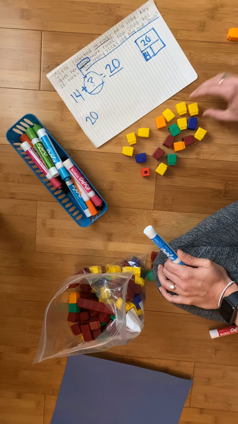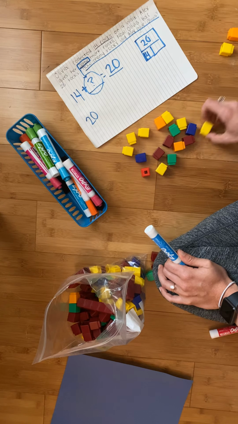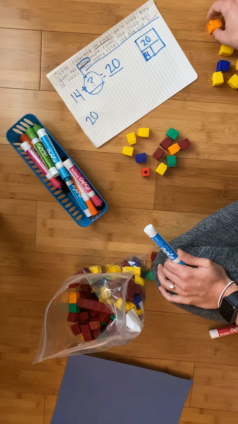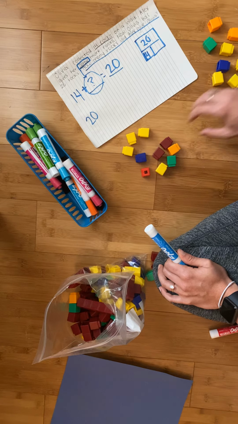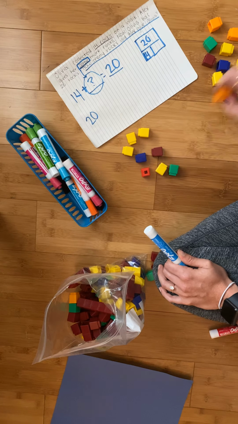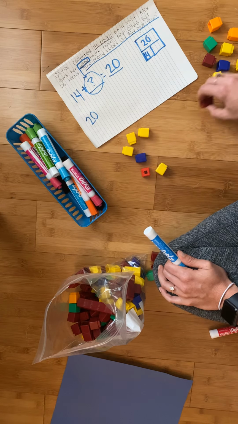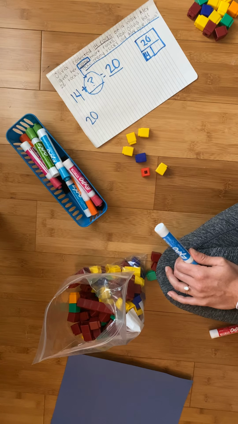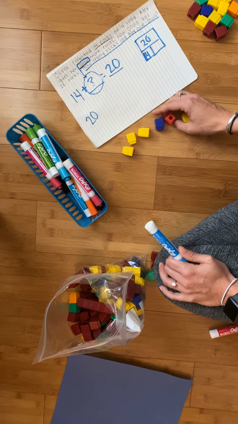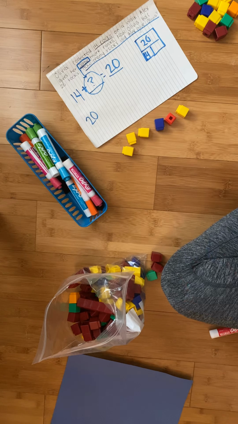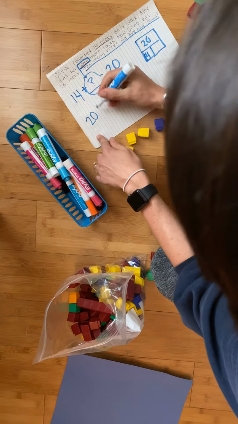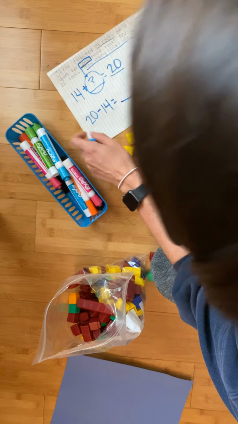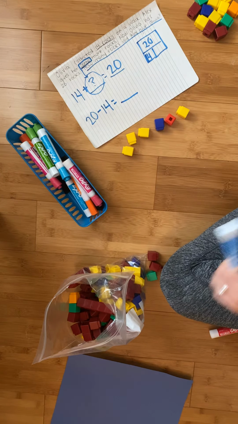So 1, 2, 3, 4, 5, 6, 7, 8, 9, 10, 11, 12, 13, 14. All right, there's the 14 she started with. They're out. So now we are left with what Alex gave her. So we had 20. We took away the 14 she started with. So now we're going to get our answer. How many did Alex give her?